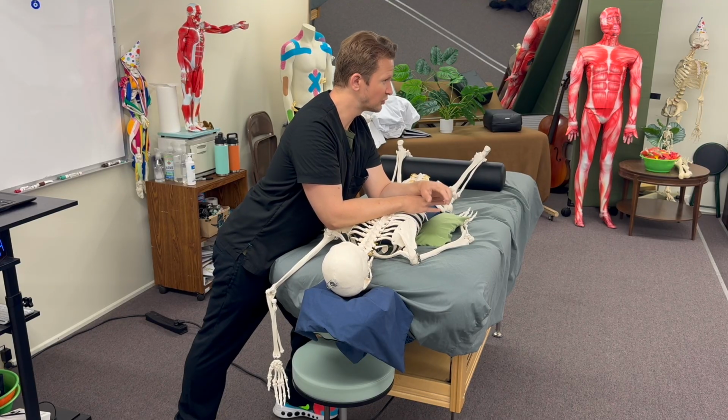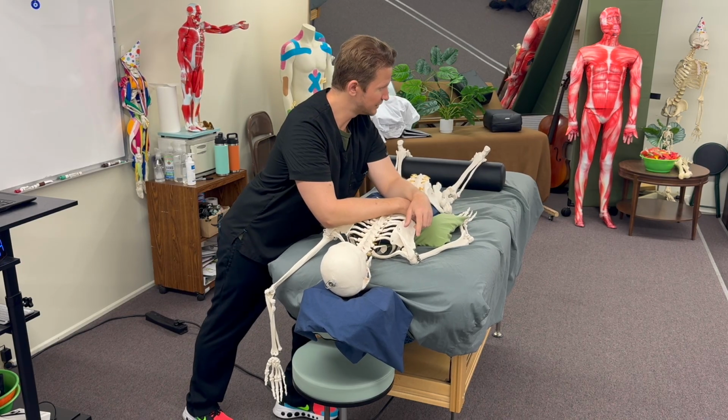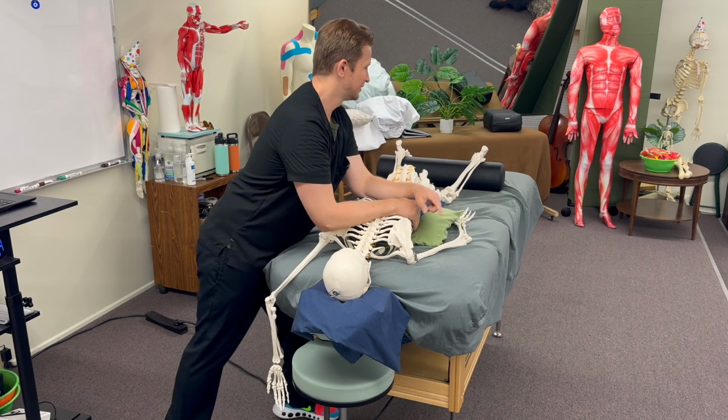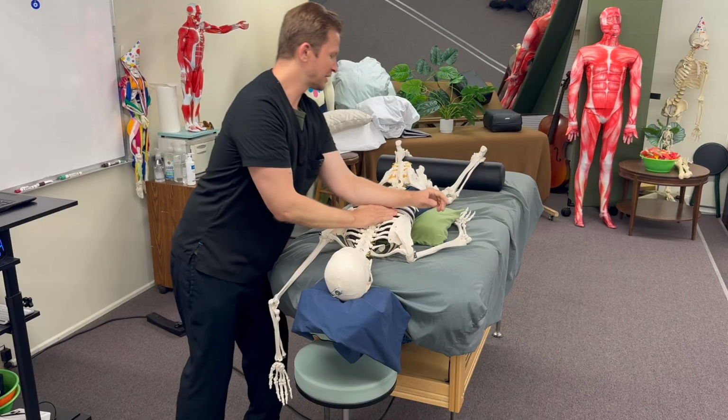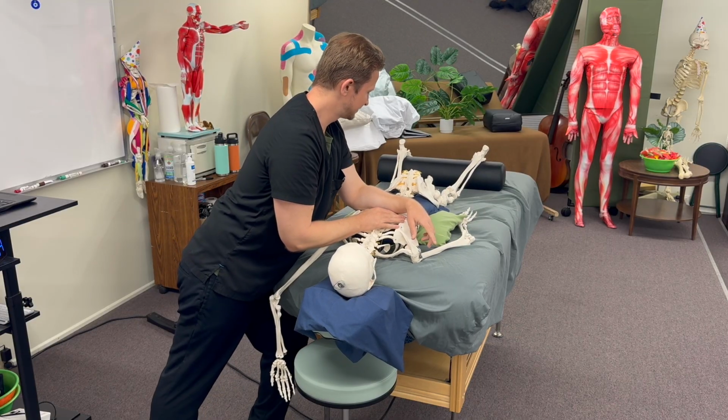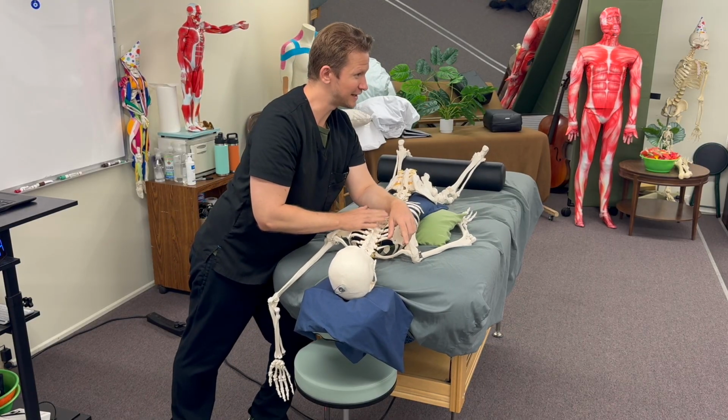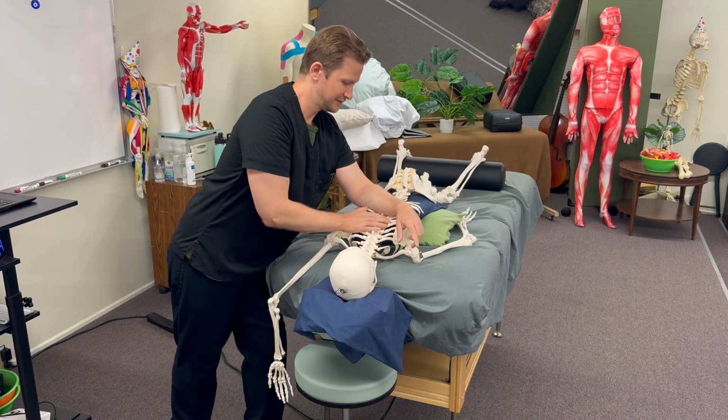The more pressure you apply, the slower you should go. 1, 2, 3. It's very boring to watch, but the person laying on the table is having a great time.